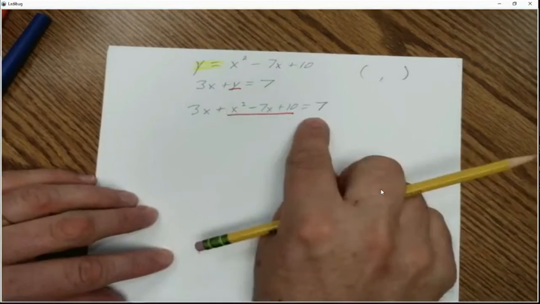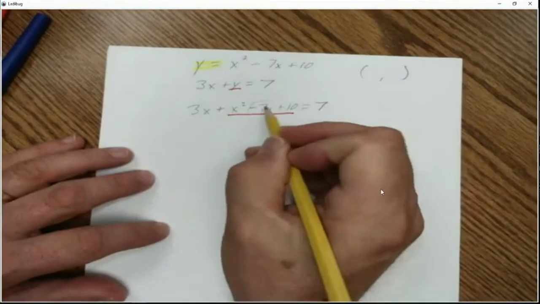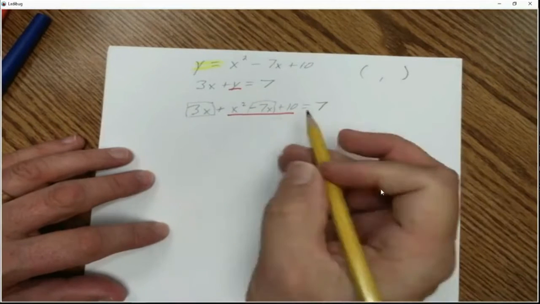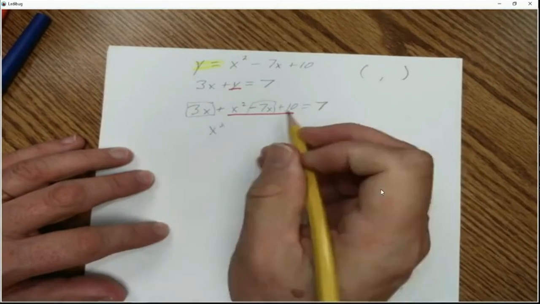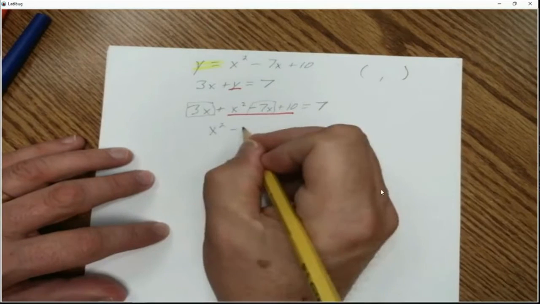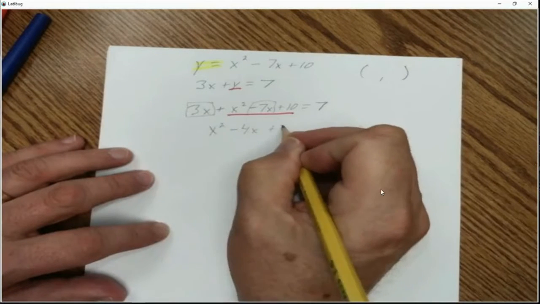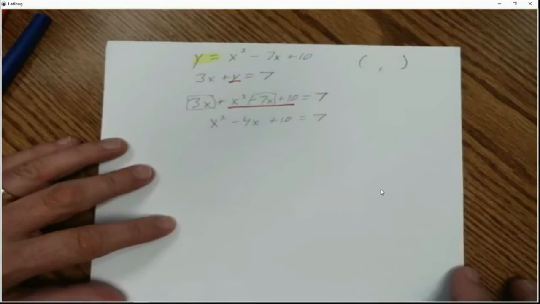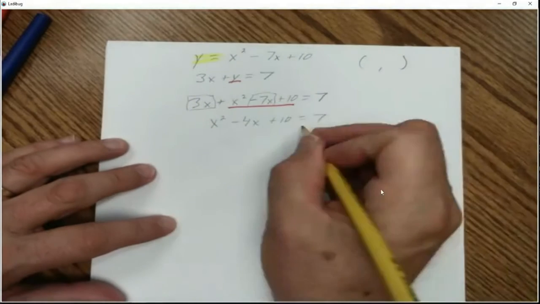Now we just have x. We have like terms. We have a -7x and we have a 3x. So we can combine those. So that leaves us with x squared, 3x minus 7x minus 4x plus 10. Okay, so we just simplified it by combining like terms. And now we need to figure out what x is.